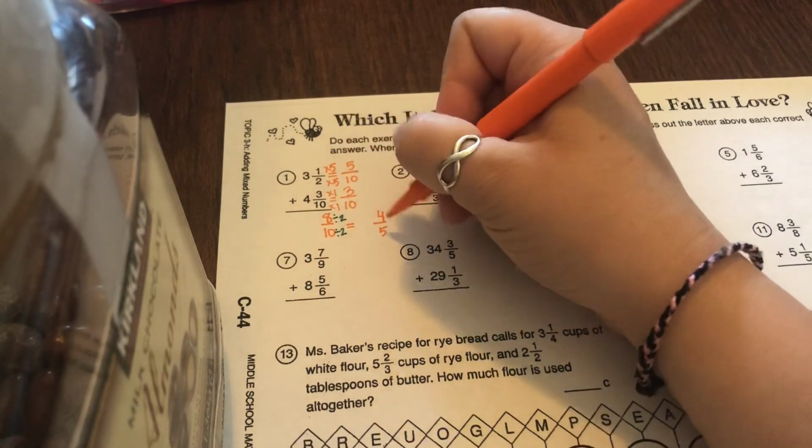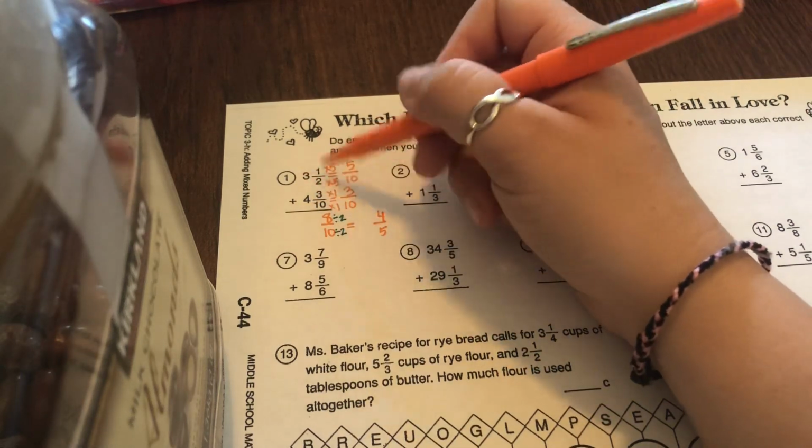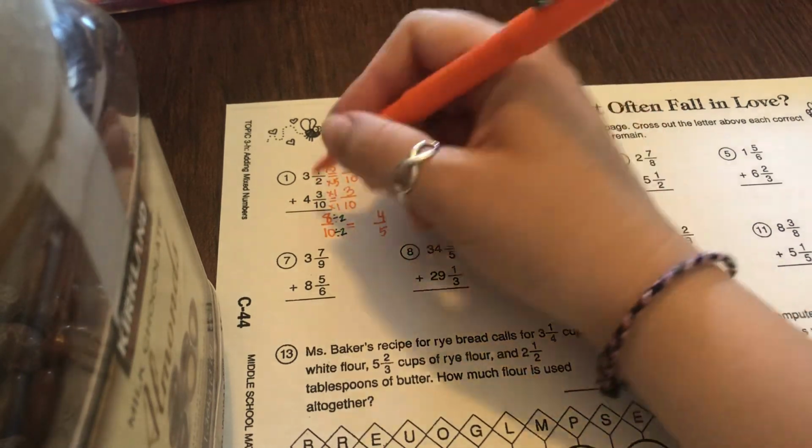Notice how I left a pretty wide gap there. Why did I do that? Because the other mistake is people forget all about these whole numbers right here. 3 plus 4 is 7.